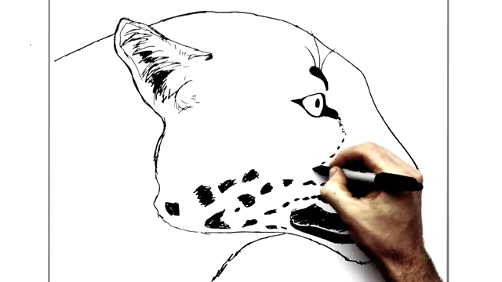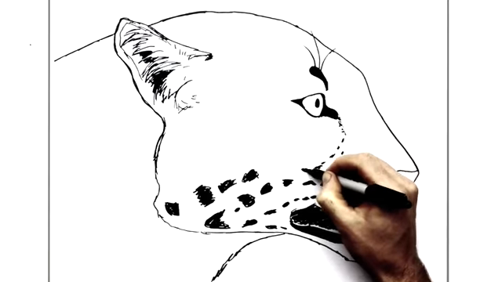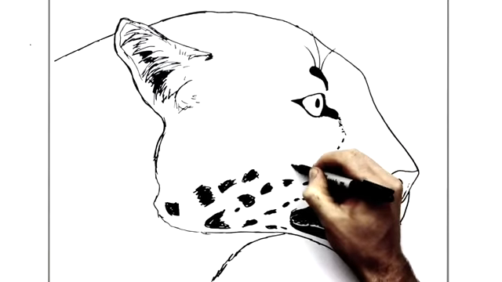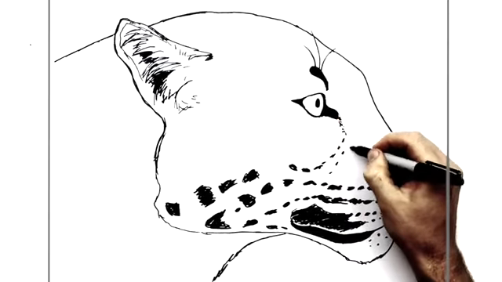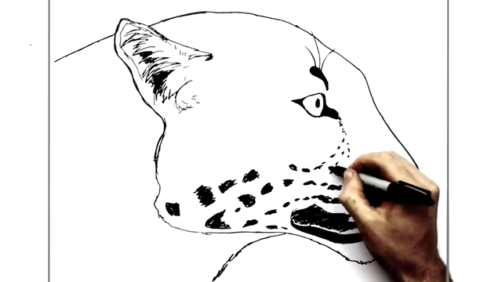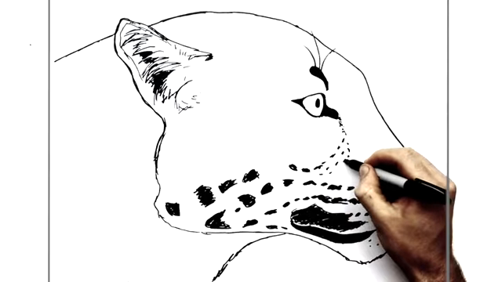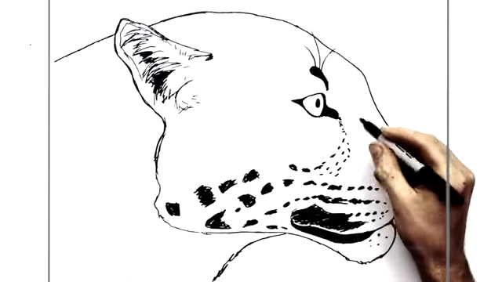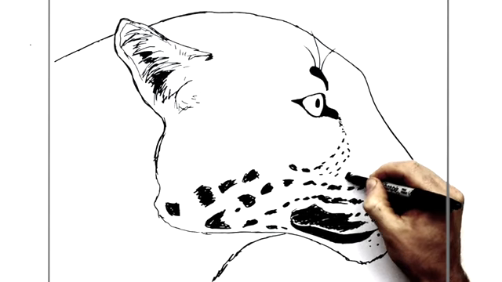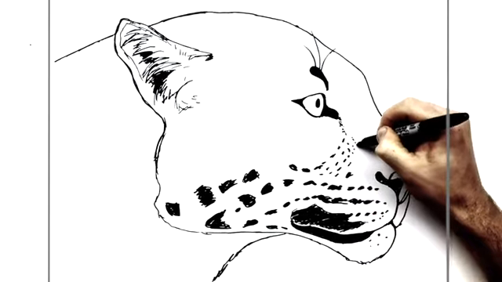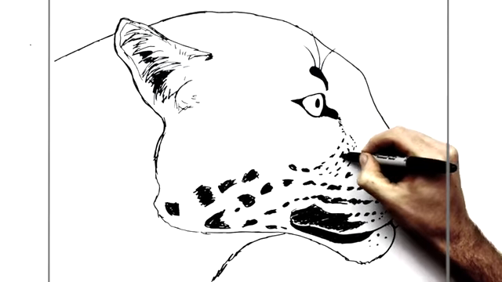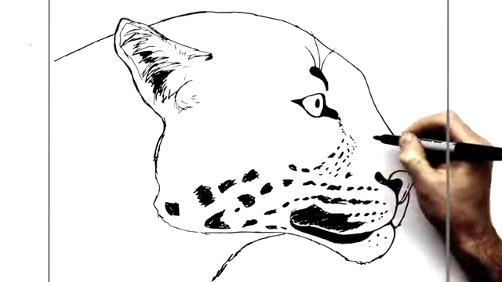So imagine a line that goes this way. So wrapping around his eye just here. And there's a couple more small layers of this. So we're going all the way around. Some are bigger than others.